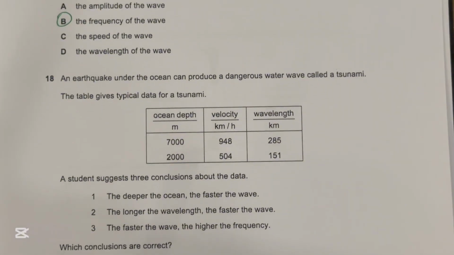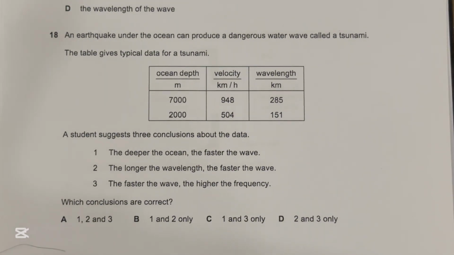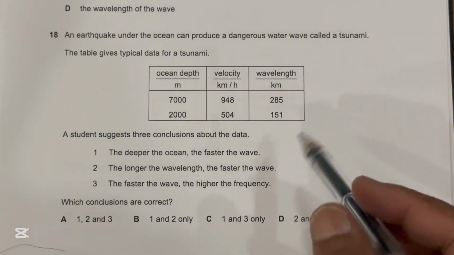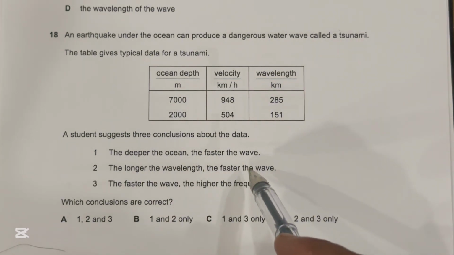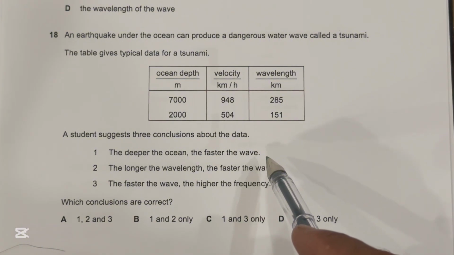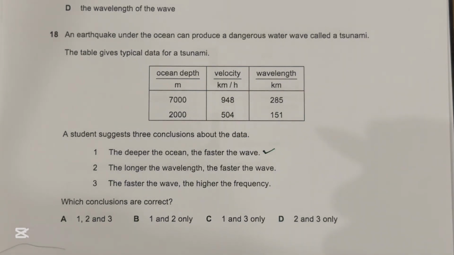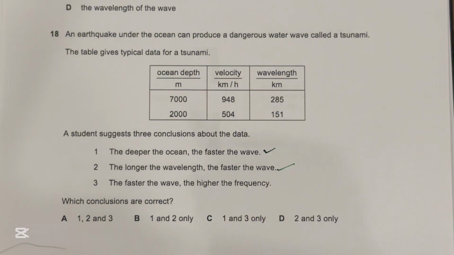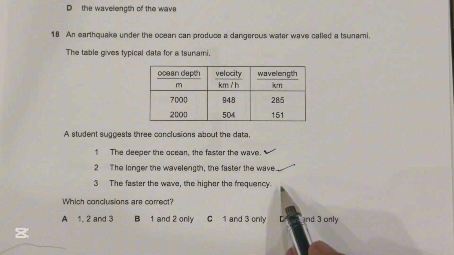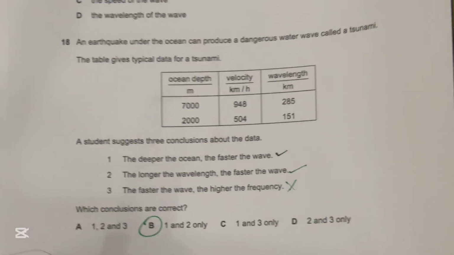An earthquake under the ocean can produce a dangerous water wave called a tsunami. The table gives us typical data for the tsunami. The depth is decreasing, the velocity is decreasing, the wavelength is also decreasing. Our students suggest 3 conclusions. The deeper the ocean, the faster the wave. So this is the right observation, you can see from that. Next is the longer the wavelength, the faster the wave. Again, this is right. The faster the wave, the higher the frequency. No, this is not the right choice. So option number B is the right option. Moving to question number 19.